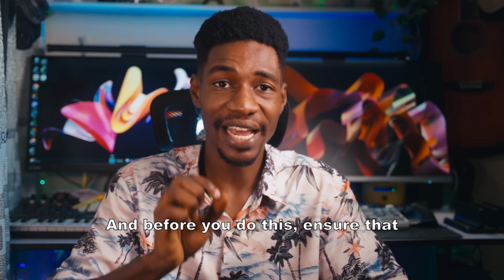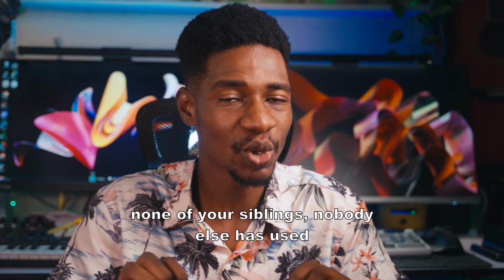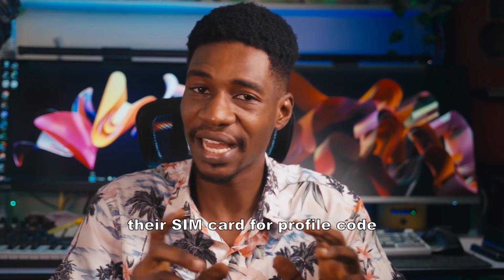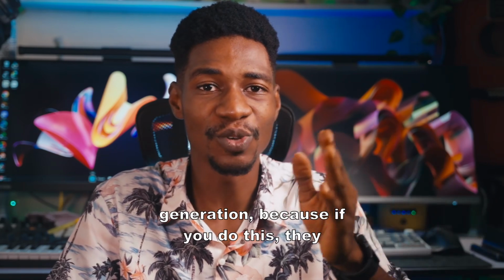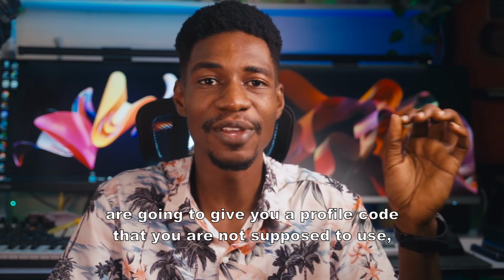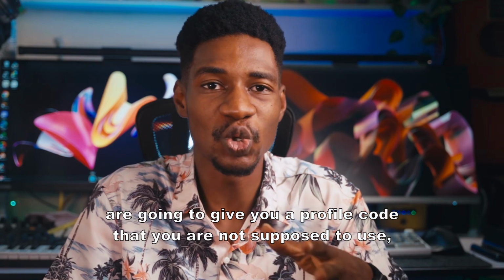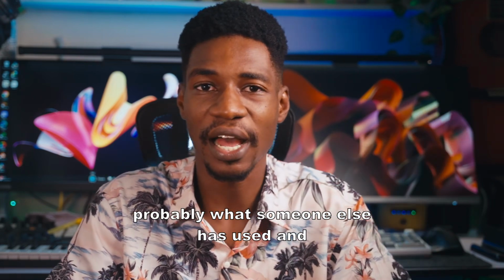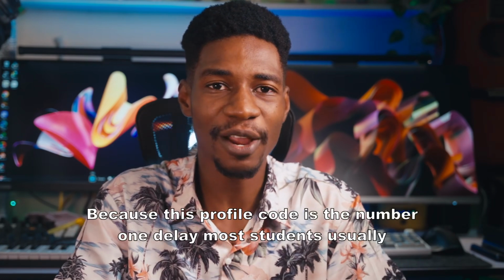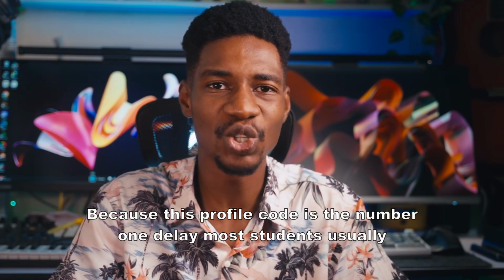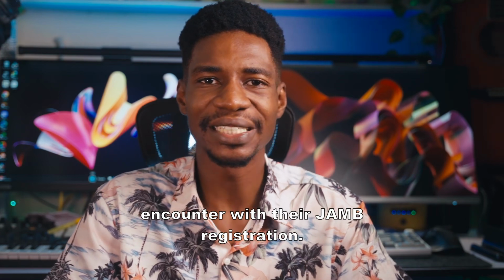And before you do this, ensure that none of your siblings, nobody else has used their SIM card for profile code generation, because if they have, they are going to give you a profile code that you are not supposed to use, probably what someone else has used, and you can't proceed with the registration.